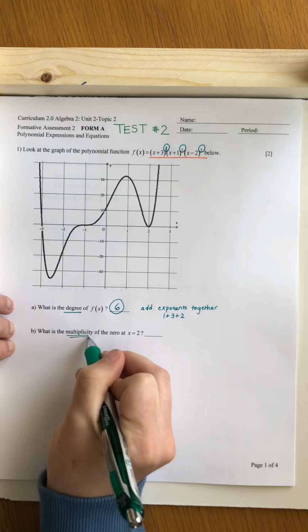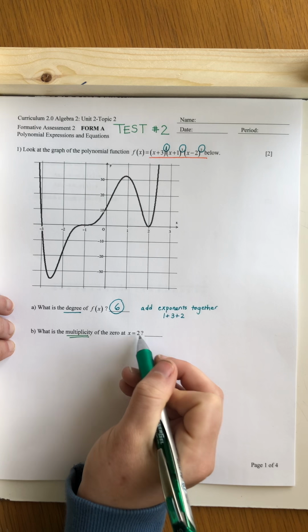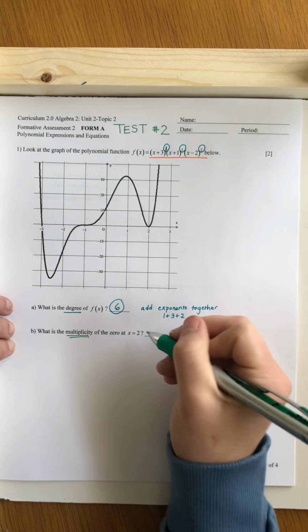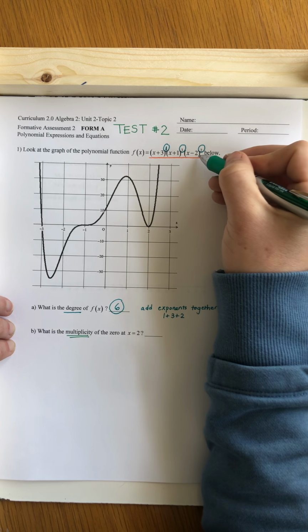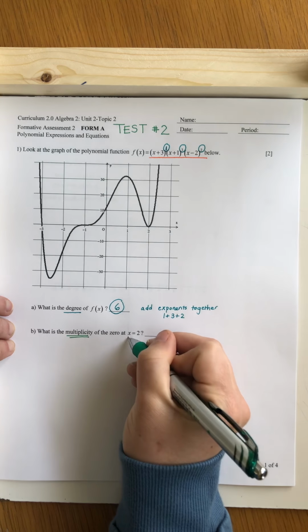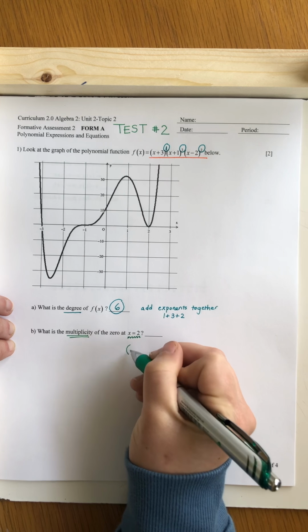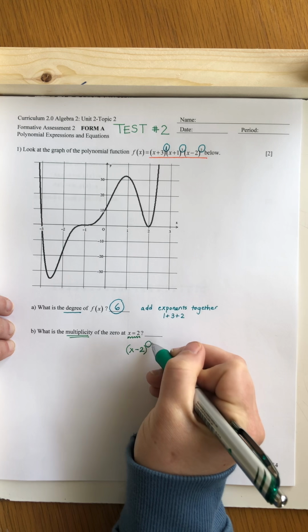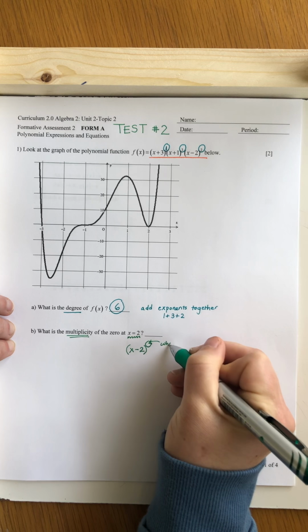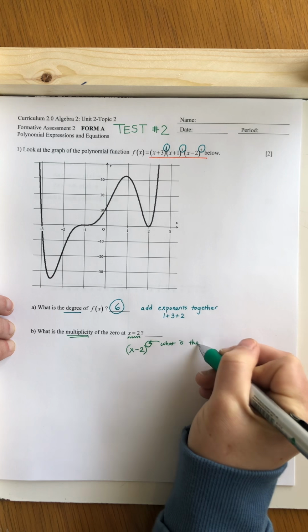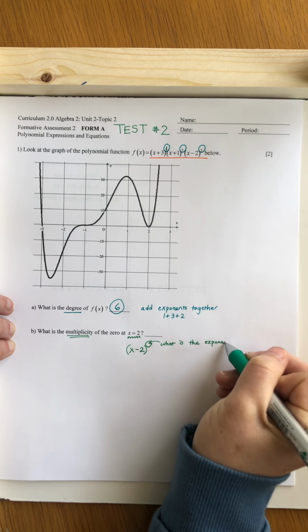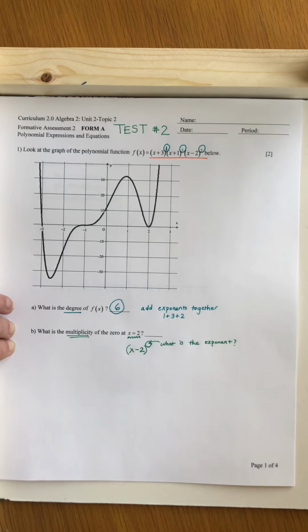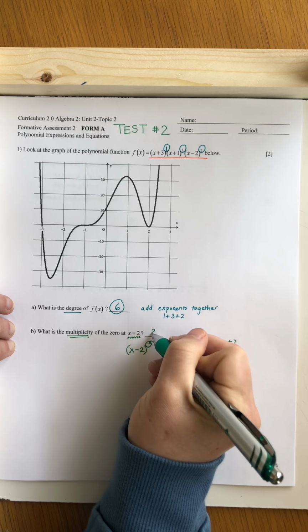Then it asks, what is the multiplicity of the 0 at x equals 2? So if you remember, the zeros are when you do the opposite of what's in parentheses. So if I want the 0 at x equals 2, I'm going to be looking for when x minus 2, what is that exponent there? So in this case, the exponent is 2. So the multiplicity is 2.